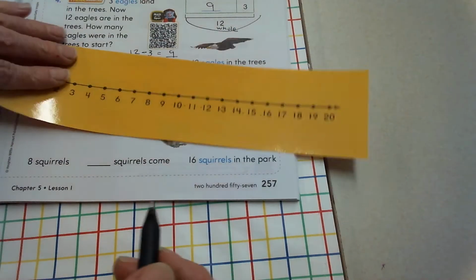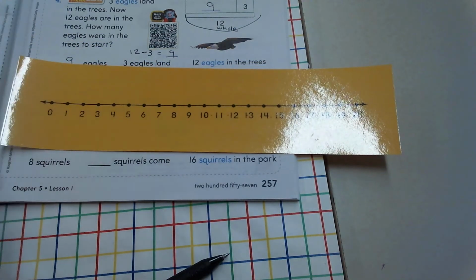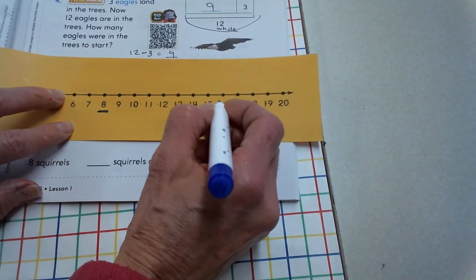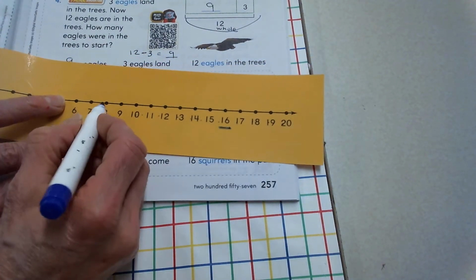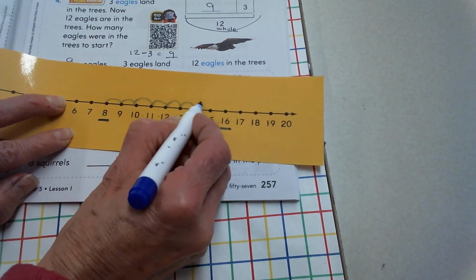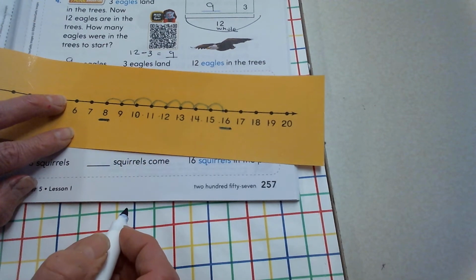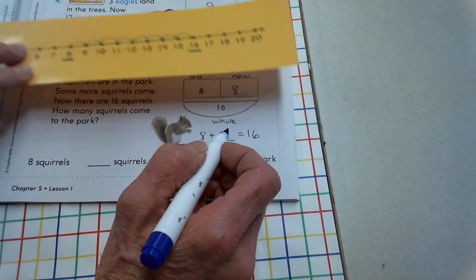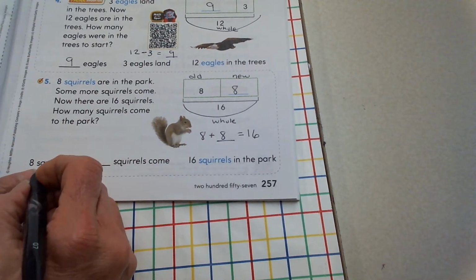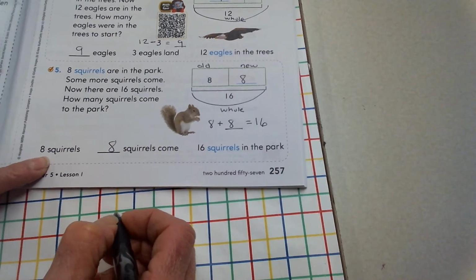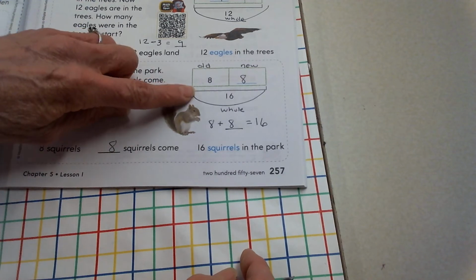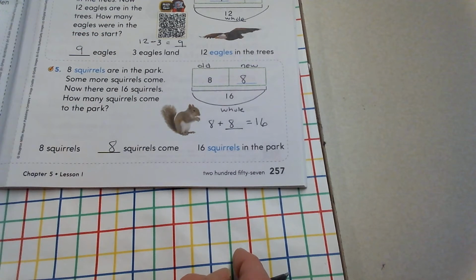If I didn't know that addition double, because that's a harder double, I could say, well, here's the 8 that there were, here's the 16 that we have to get to, and I could count up 1, 2, 3, 4, 5, 6, 7, 8. It took 8 hops to get from 8 to 16. So there were 8 squirrels, 8 more come, and now there are 16 squirrels in the park. If you know your doubles, that helps you do your math, doesn't it?